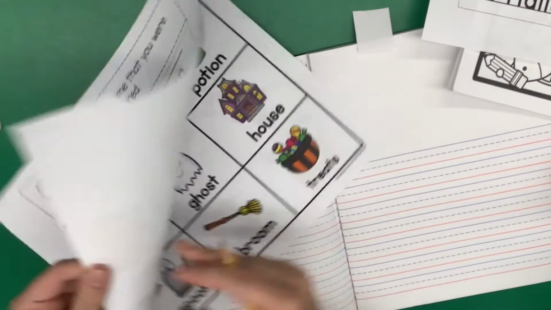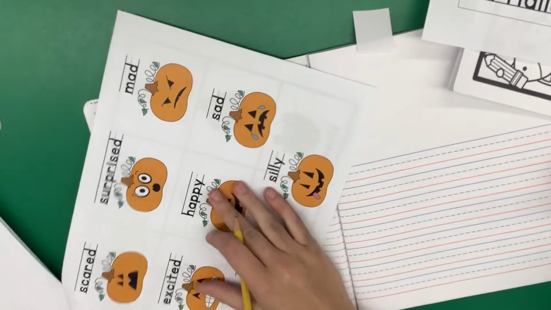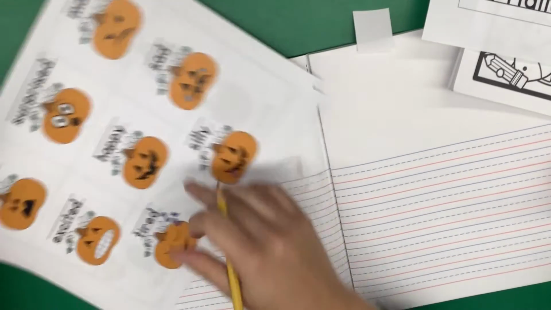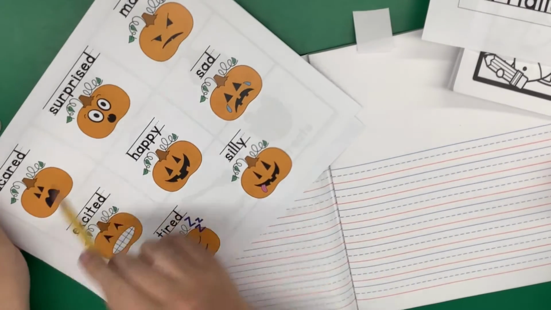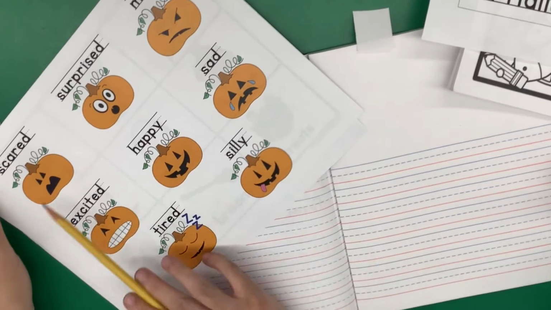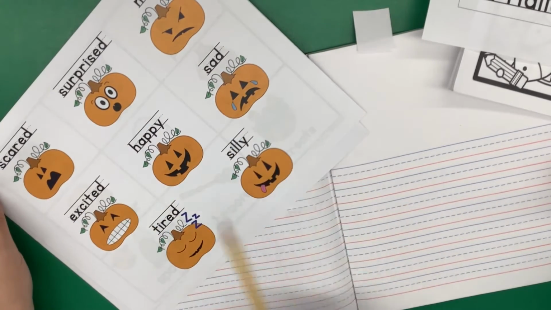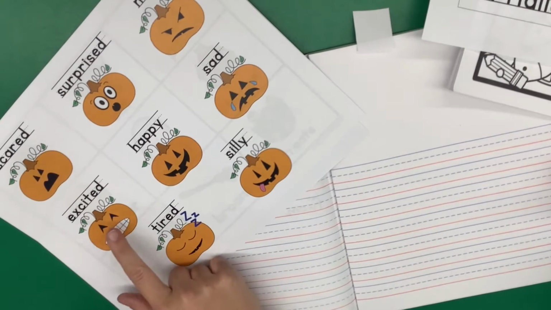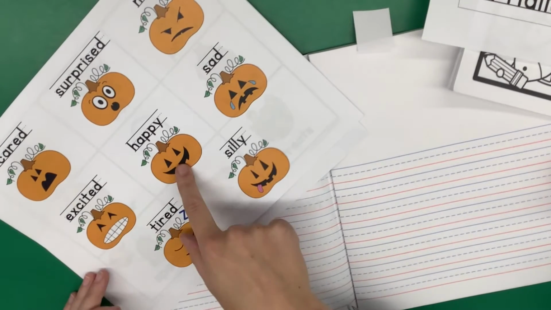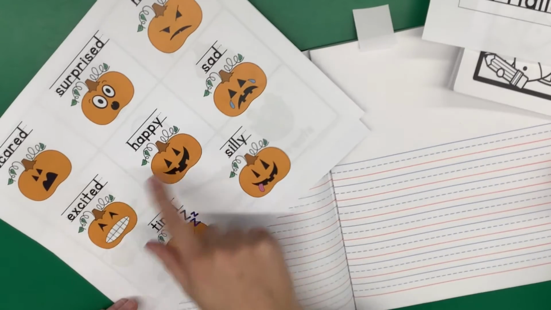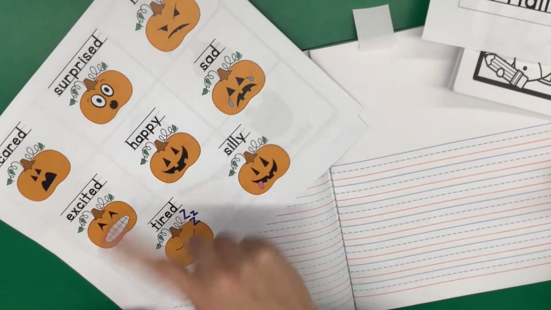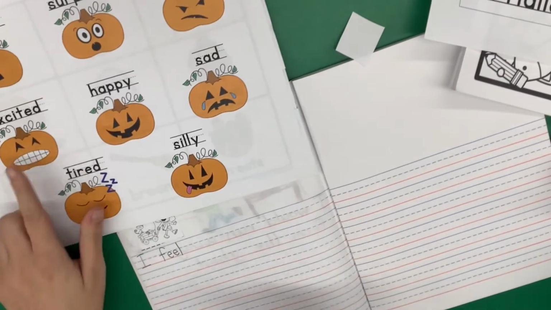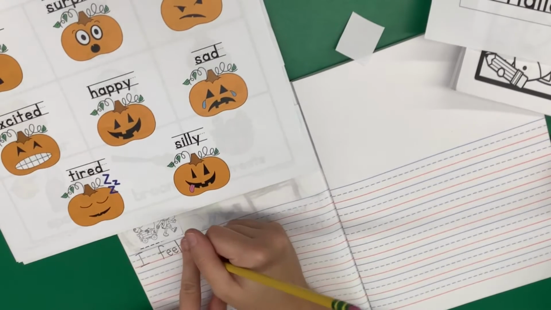Well, guess what? We have some feeling words in here. These pictures of jack-o'-lanterns tell me some feeling words. Now I want to pick which one I feel. I feel excited. Ooh, and I feel happy. So I think I'm going to use these two words, excited and happy. And I can use these to help me write.